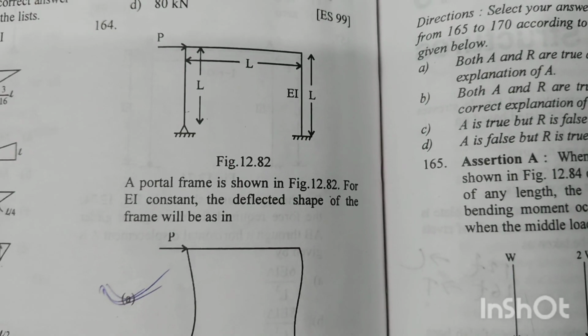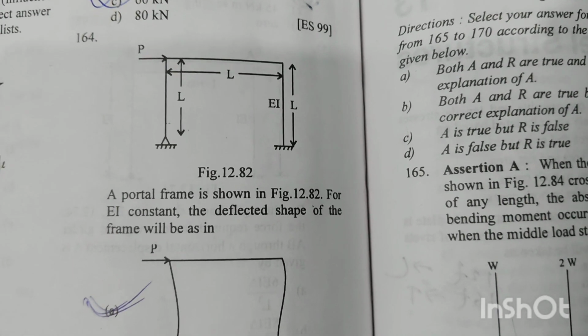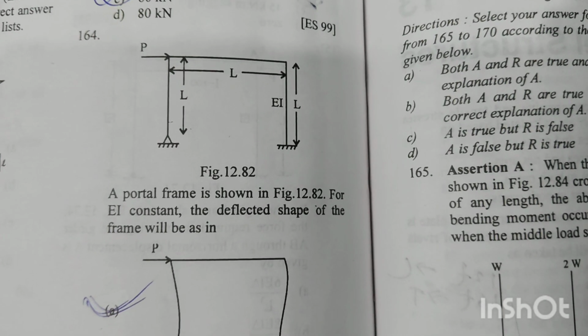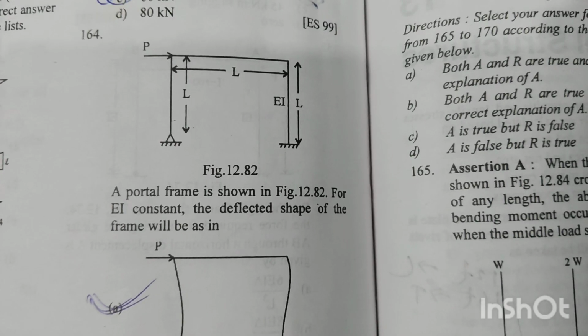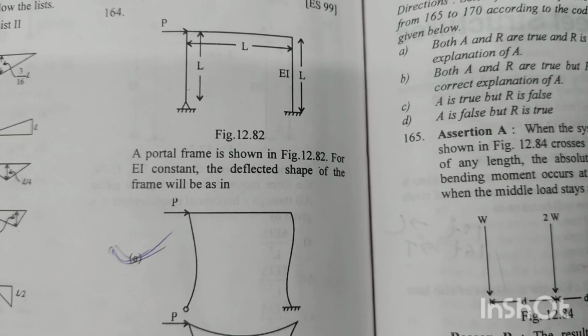Question number 164. A portal frame is shown in the figure 12.82. For EI constant, the deflected shape of the frame will be? The frame will undergo sway under the horizontal loading, and the movement will be like in option A. Option A is the right answer.